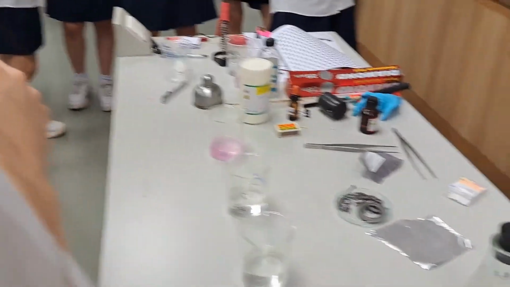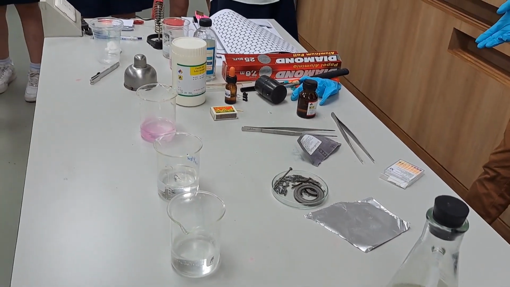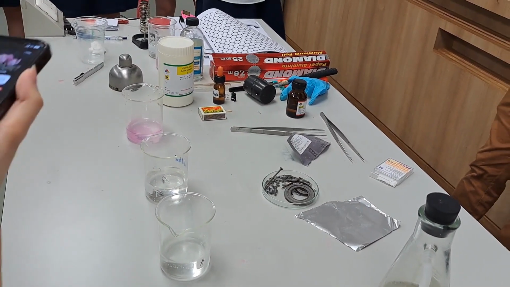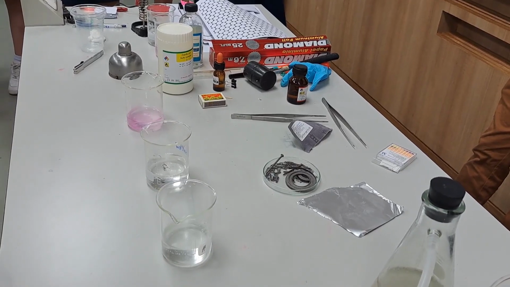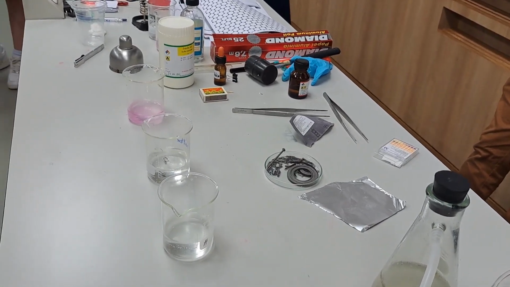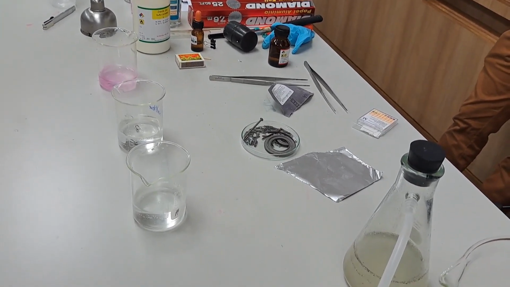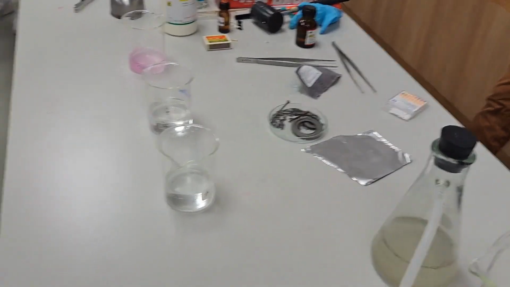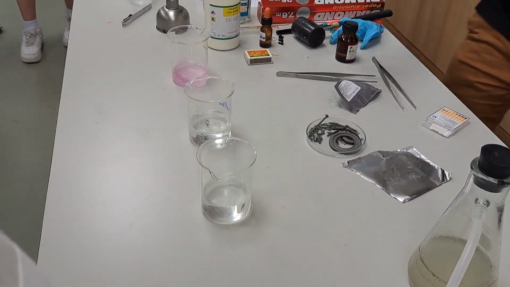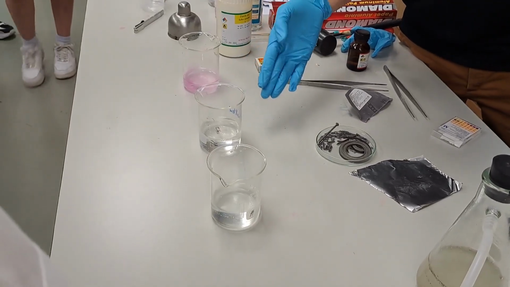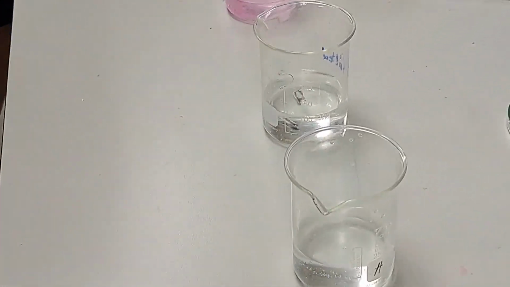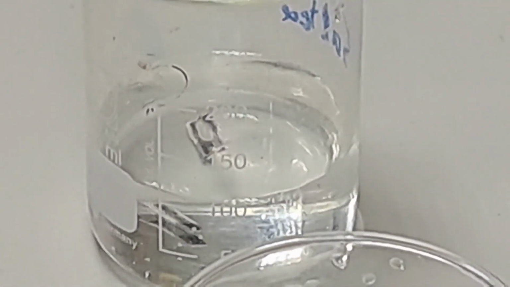Valence electron 1. So it tends to lose 1. But for group 2, they have to lose 2. So that's more energy, right? More time to lose 2. So that's why group 1 is more reactive. So let's wait and see before we leave the class how reactive they are. Right, this is group 2.